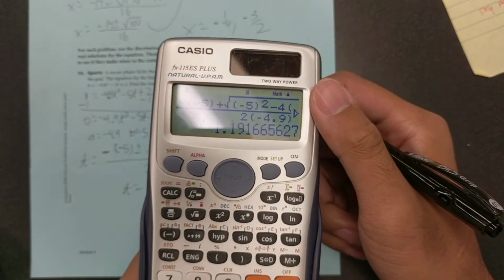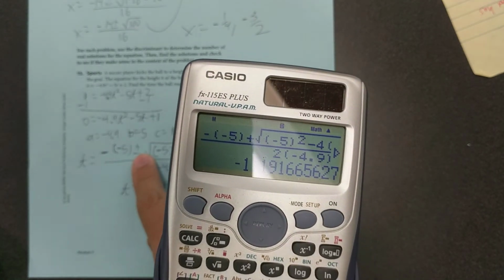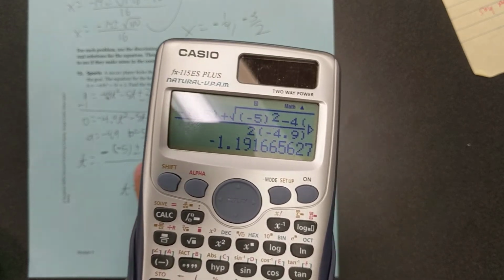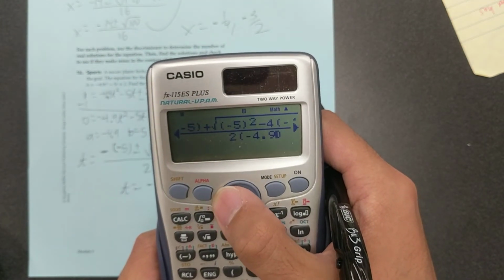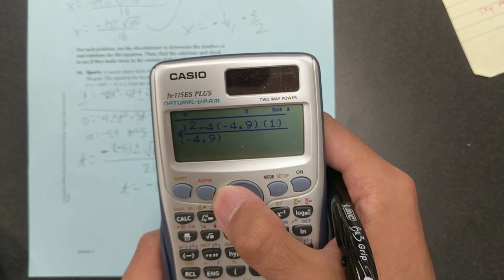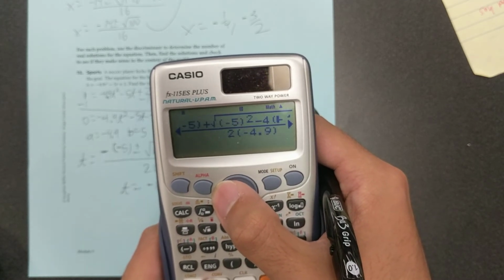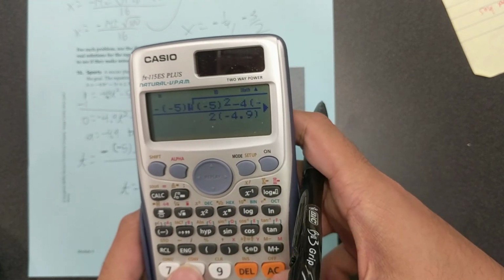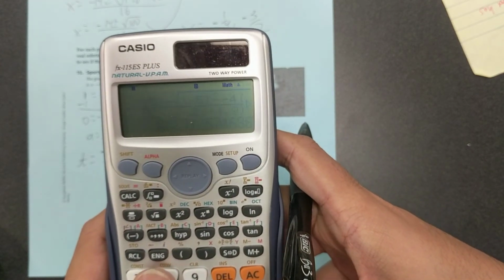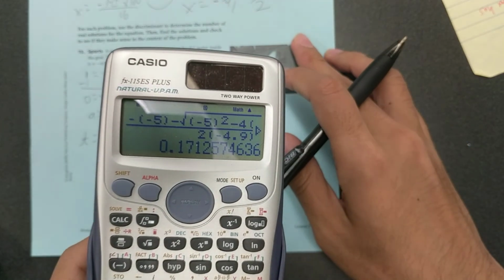Okay, and then if instead for the plus minus we choose the minus, so I'll go back up here and change the plus sign to a minus. I get approximately 0.17.